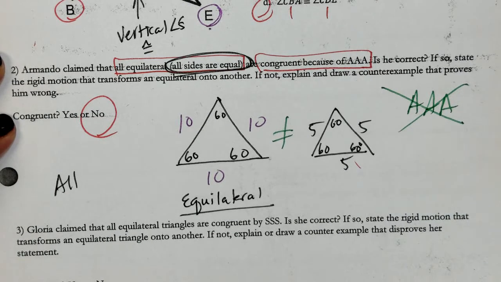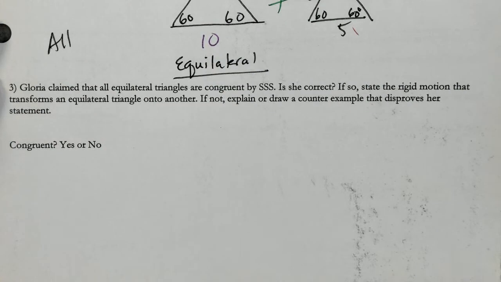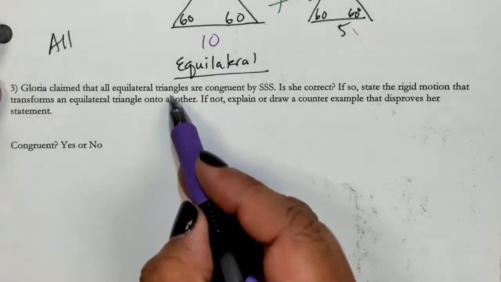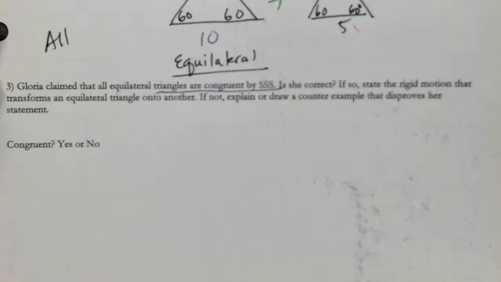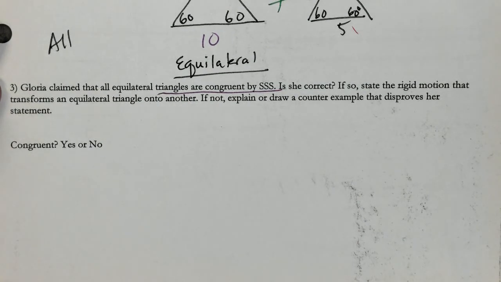All right. Now let's go to Gloria. Gloria claimed that all equilateral triangles are congruent by side, side, side. Is she correct? No. Yes. No. No. And why is it no?